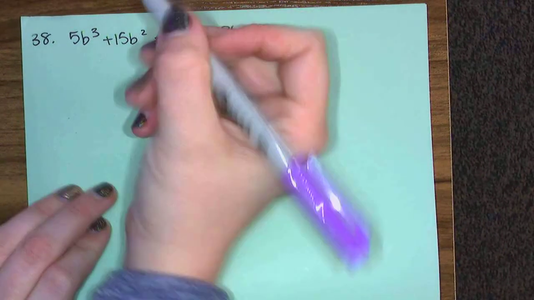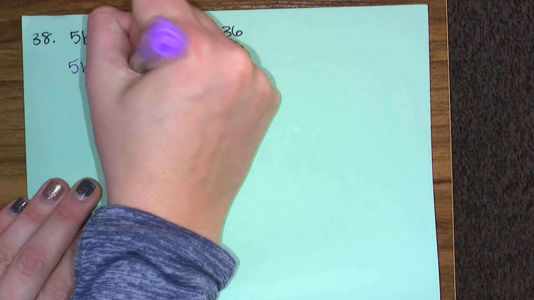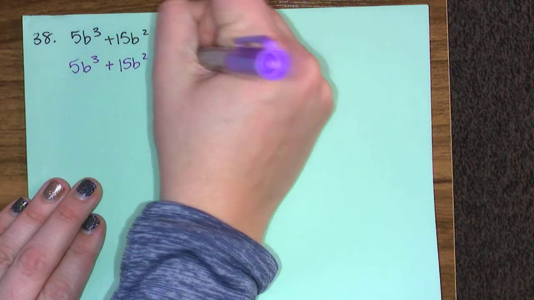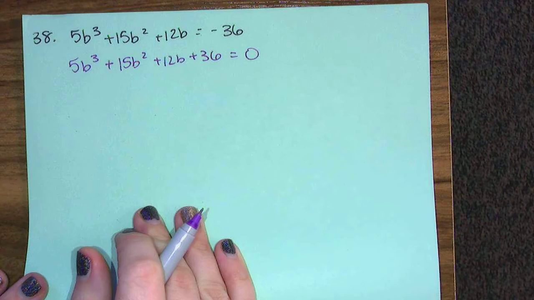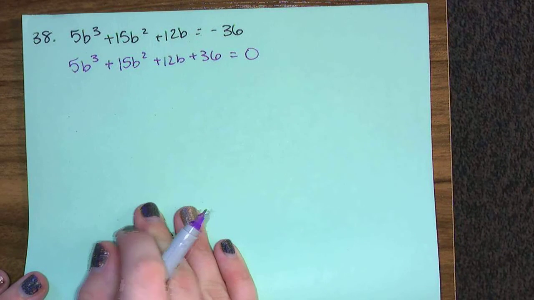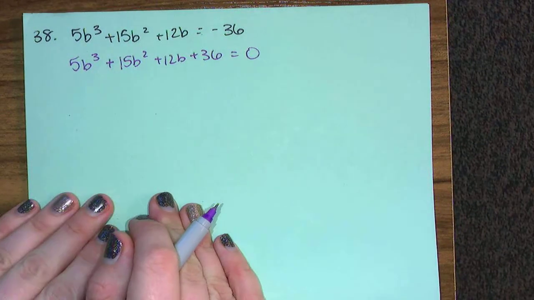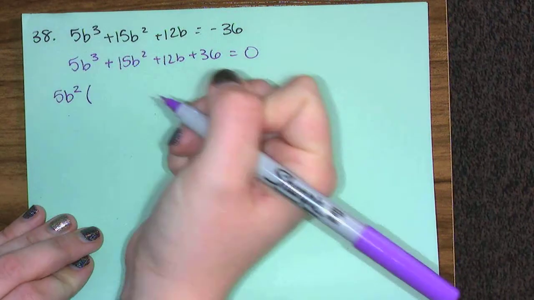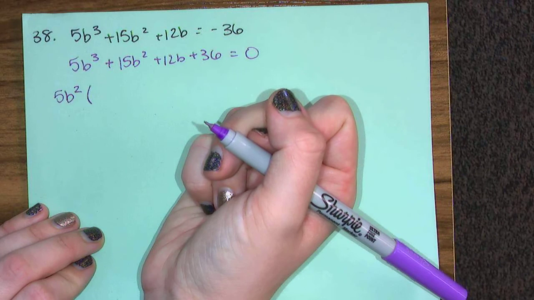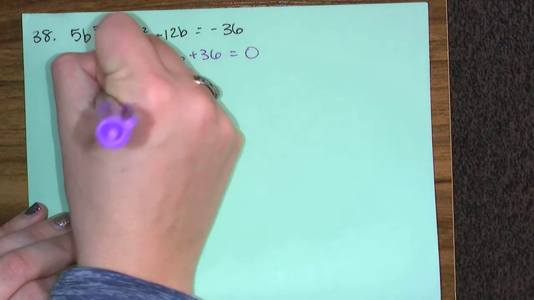So I want to get b by itself, basically, or solve for b. Yep, that's a good way to start. Move 36 over, because I need it equal to 0 to start with. Which leaves me with what?